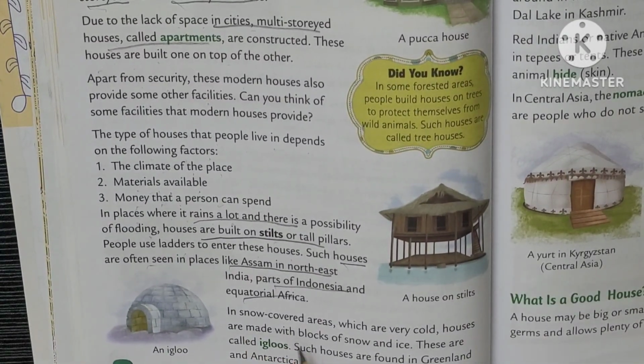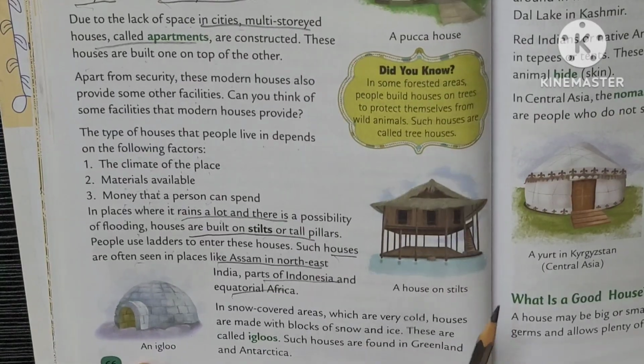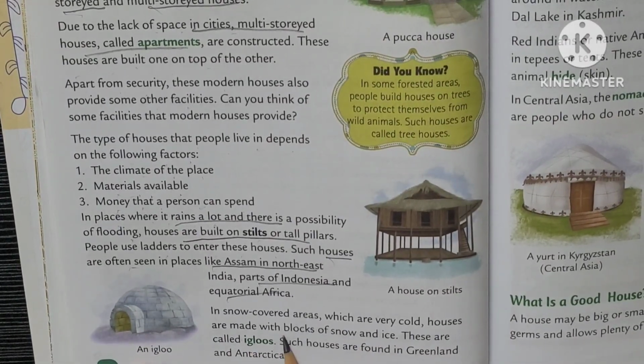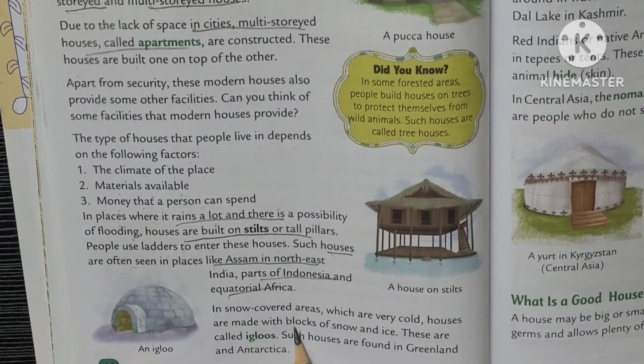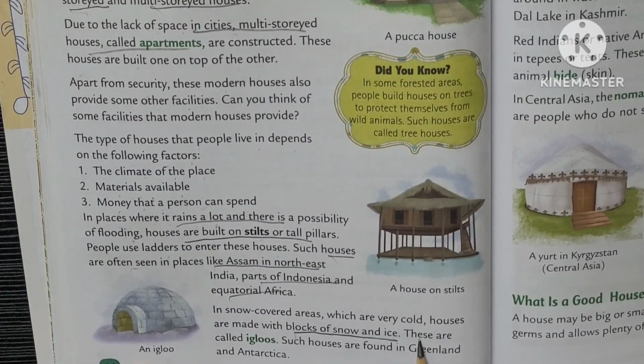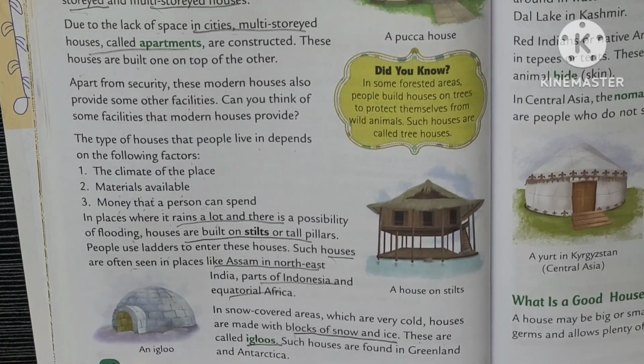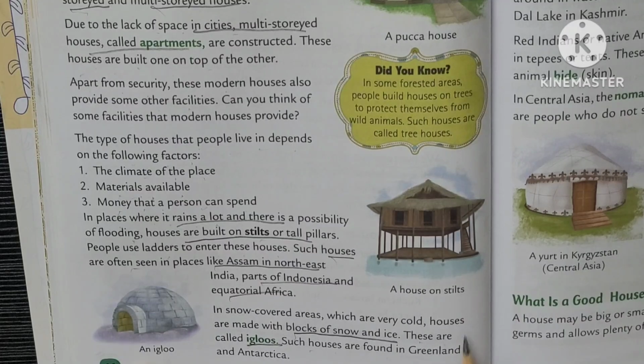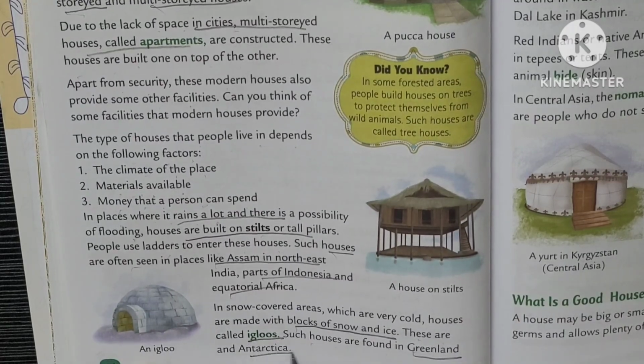In snow-covered areas which are very cold, houses are made with blocks of snow and ice. These are called igloos. Such houses are found in Greenland and Antarctica.